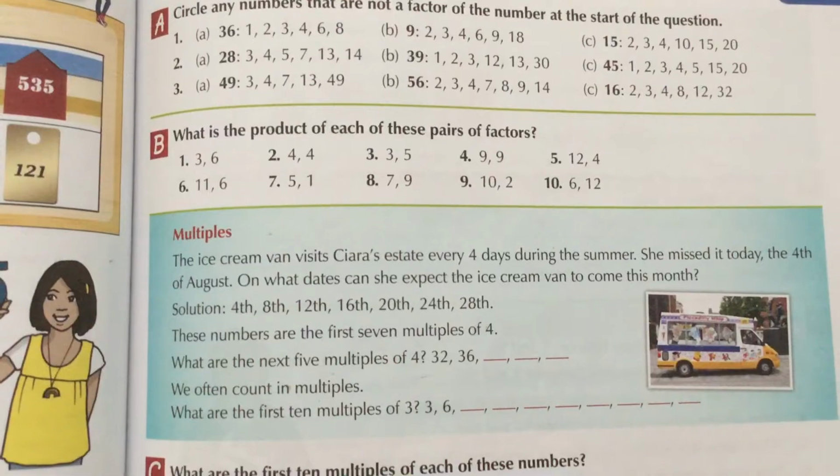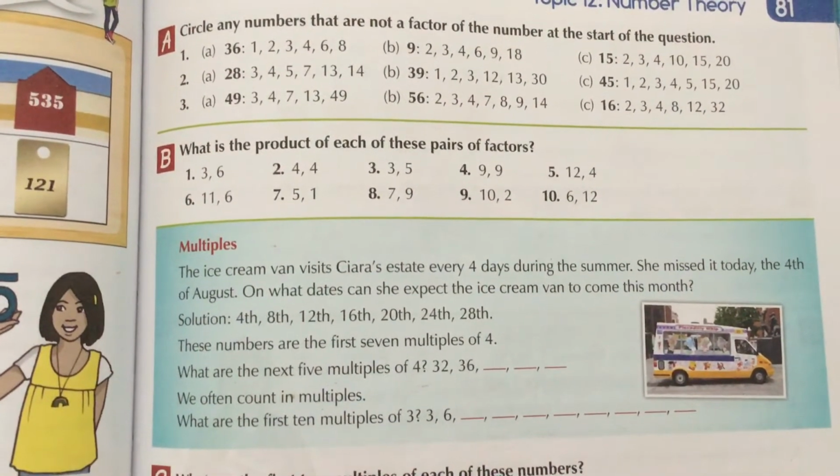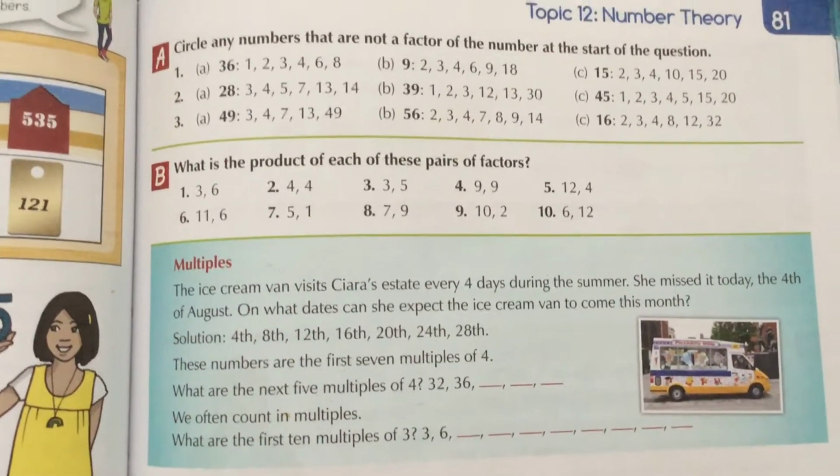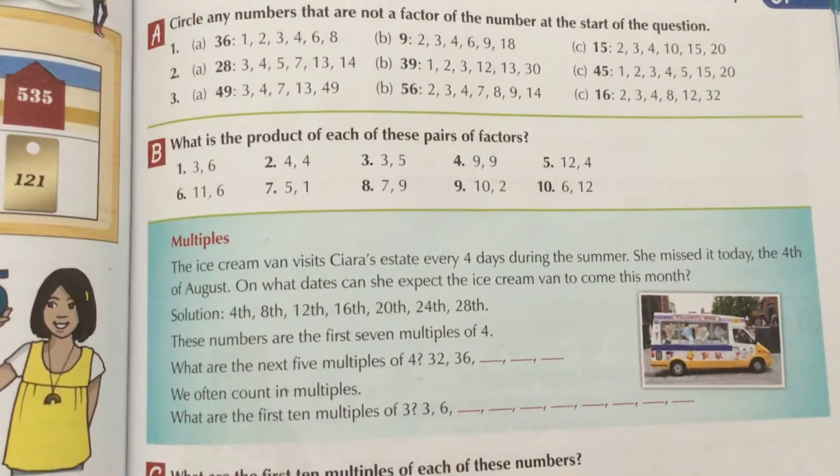So that's number 1 done. I want you to do the others, please. You just have to circle any of the numbers. Just put down the number in your copy, just the numbers that are not factors of the numbers in bold print.